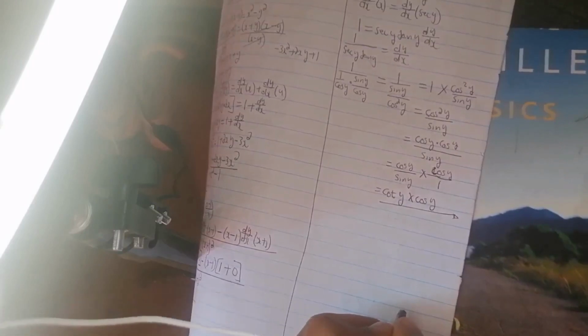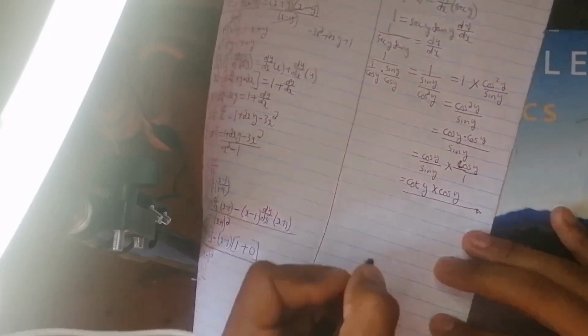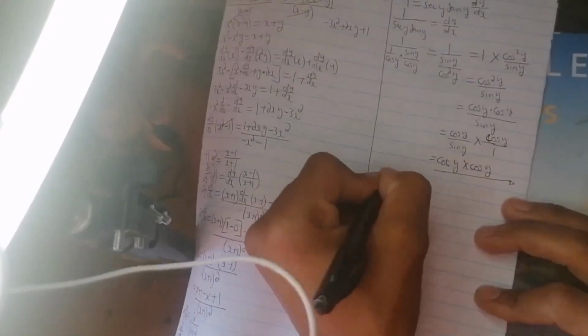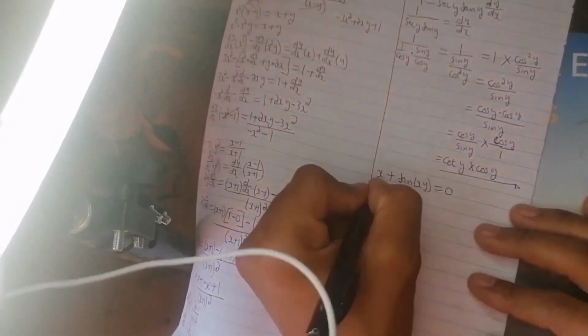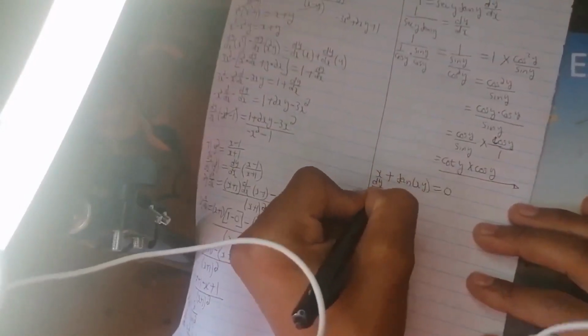Okay, that was number 9. Let's go to number 11. So we have x plus tan xy is equal to 0. Okay, so what do we do from here in number 11? So dy over dx of x plus dy over dx of tan xy equals d over dx of 0.